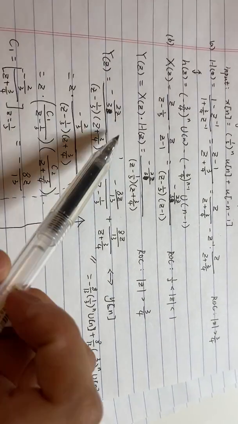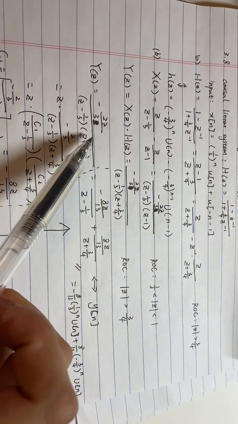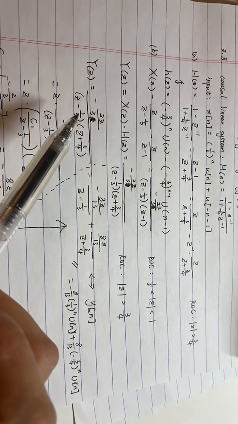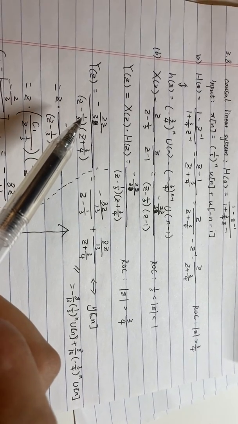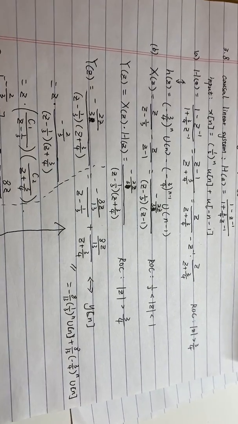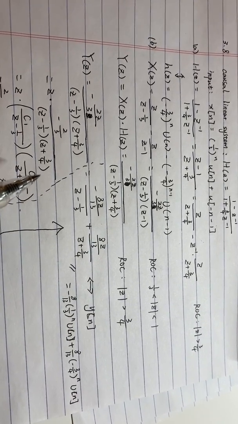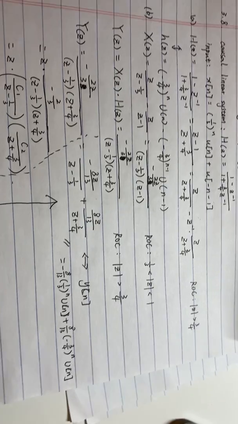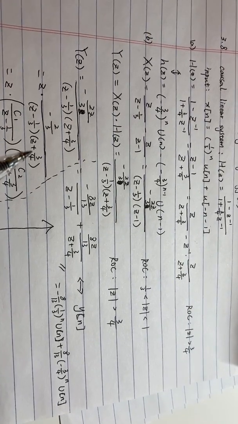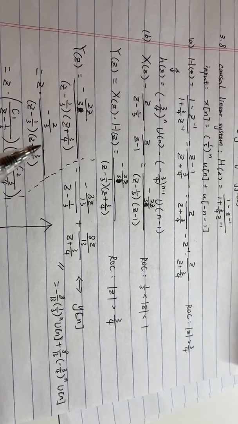In this kind of system, the output y of n should be the convolution of x of n and h of n.